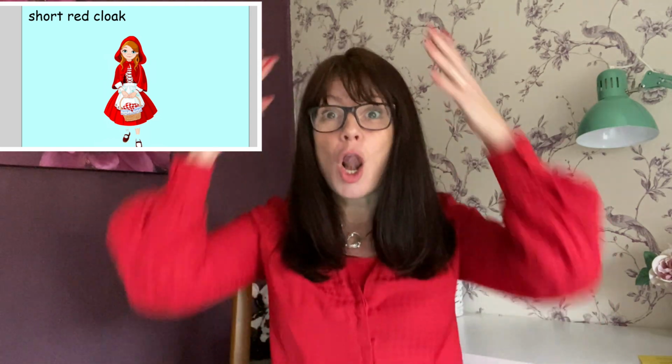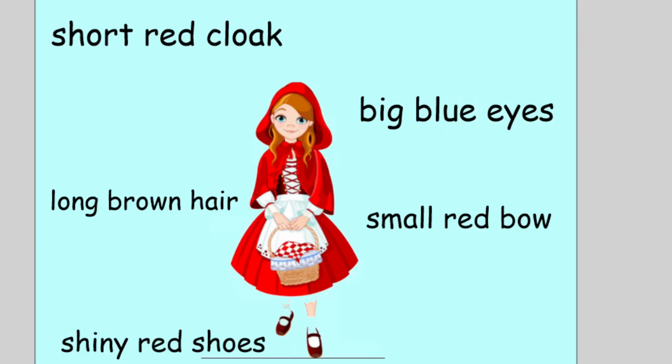What else does she have? Let me look. Well, she's got big blue eyes and long brown hair. She has a small red bow and shiny red shoes. Each time I've described it, I've used an adjective, a describing word, and then a colour, and then the thing that I'm actually describing. I'm going to write those down. Can you read how I've described her? Pause the video now and have a go.